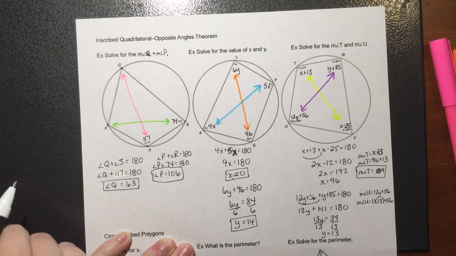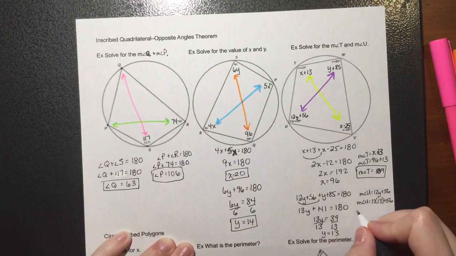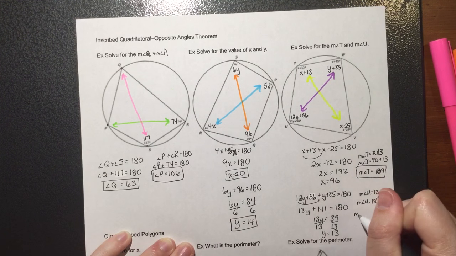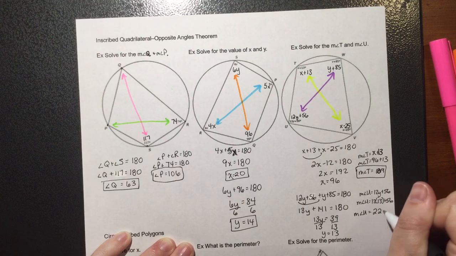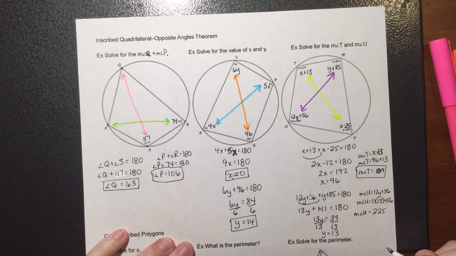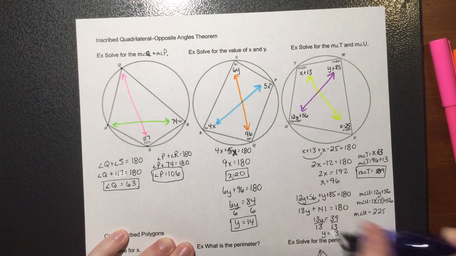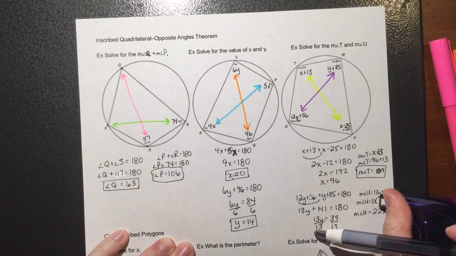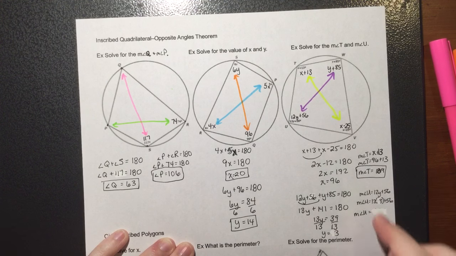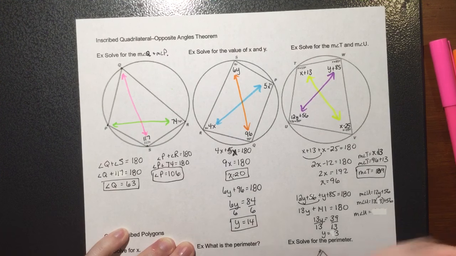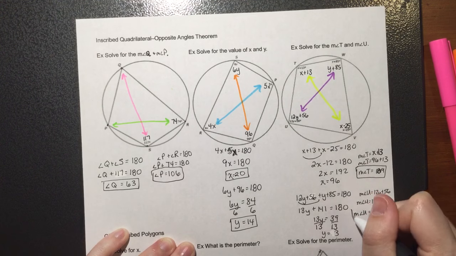So 12 times 13 is 169, plus 56, 225. Nope, that's not right. This should be a 3. So I fix that over there. So 12 times 3 plus 56 is going to give us 92. There we go. There's the measure of angle u.